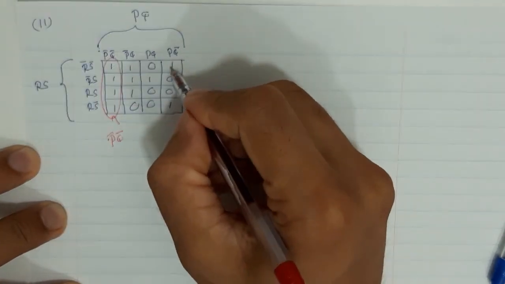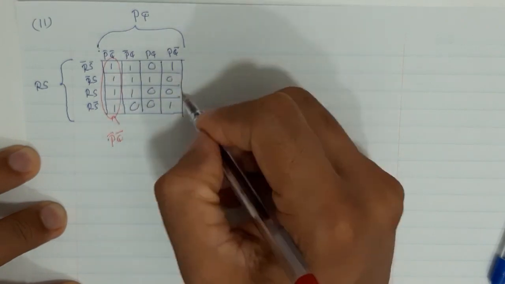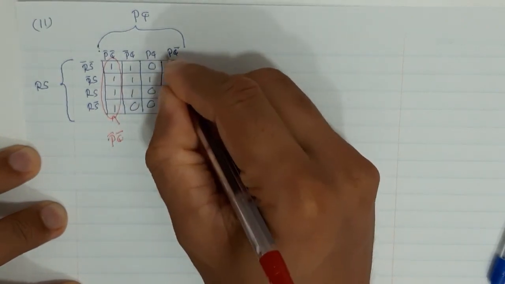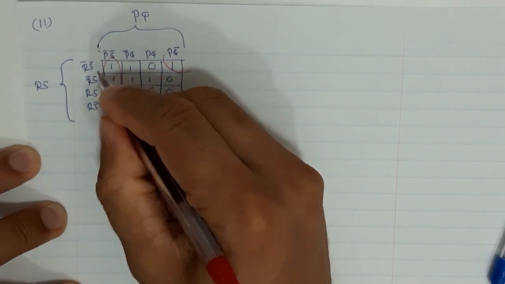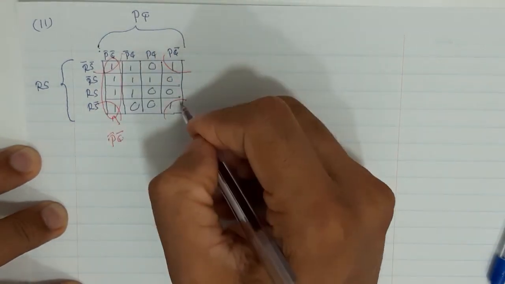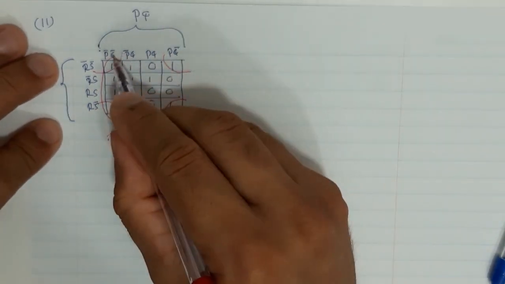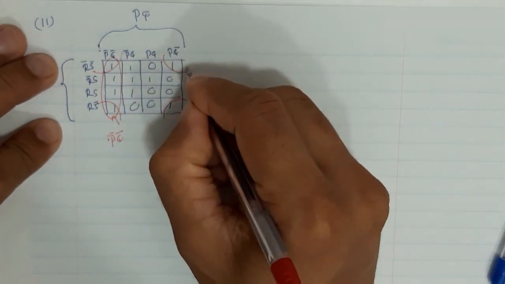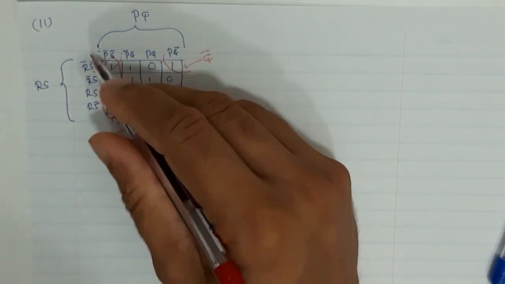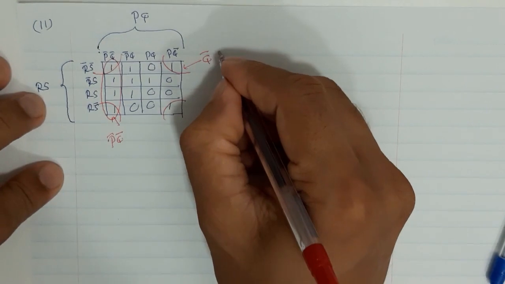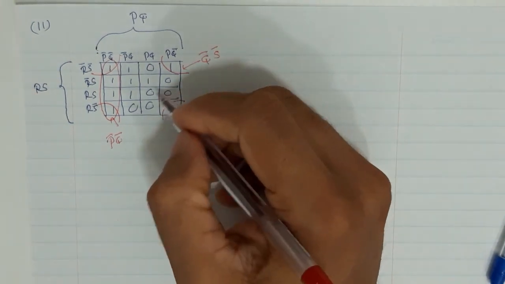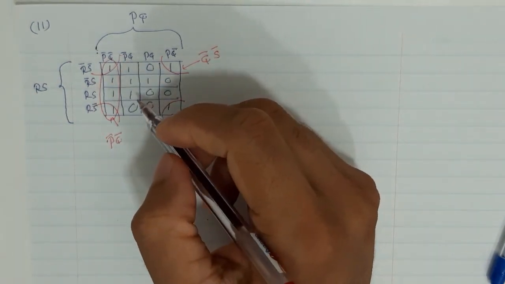And again I see that there are 4 ones on the corners. That will make another group. The common letters for the 4 ones are, from the columns, Q bar is common, and from the rows, S bar is common. Then all these 4 ones are also added into groups.